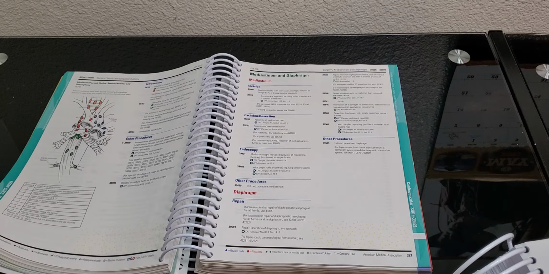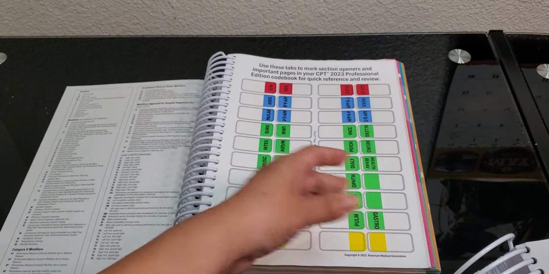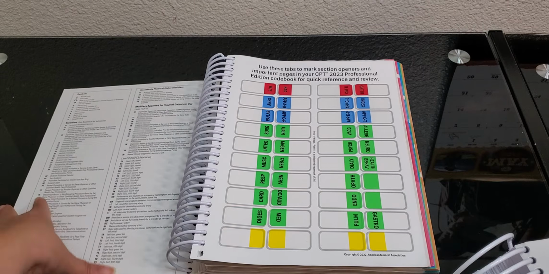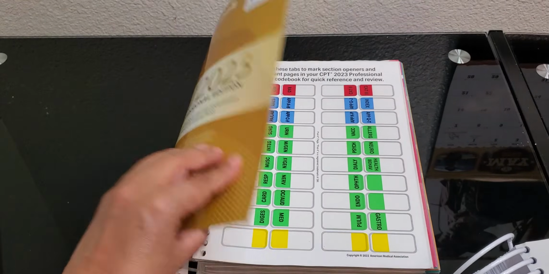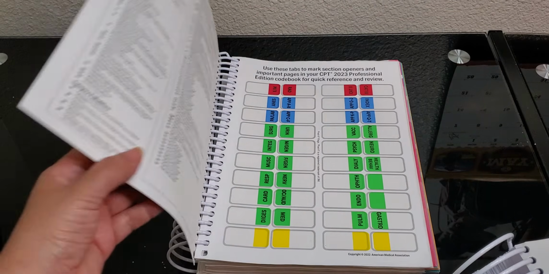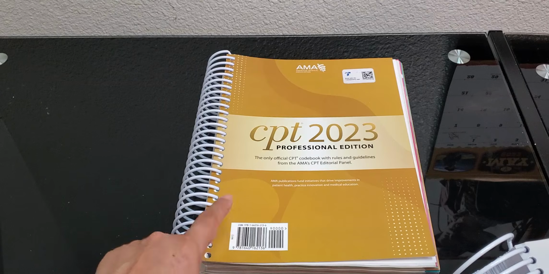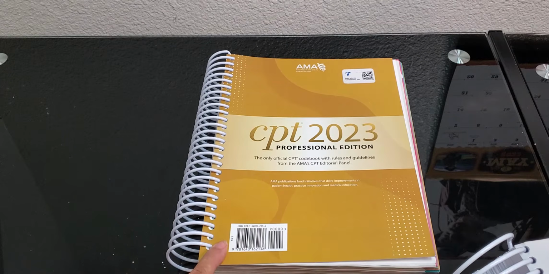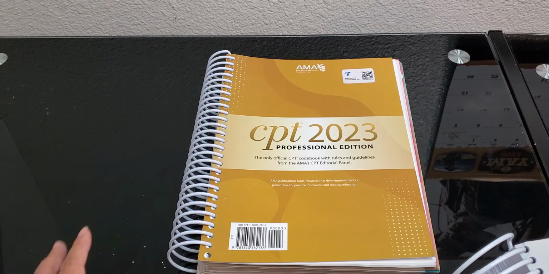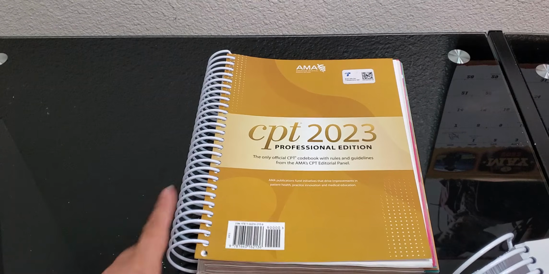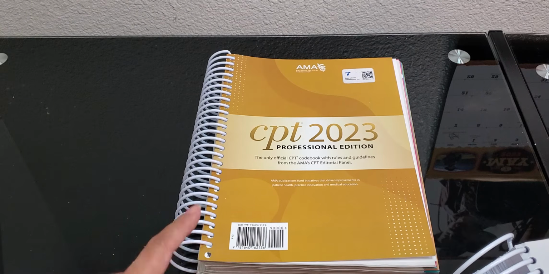And the great thing about this CPT book, and I've talked about this before, is that it has all of the modifiers here on the side, on the inside flap. Okay, so there's a lot of really helpful information throughout here. This book also houses your evaluation and management codes. So when you're doing anything for the provider or outpatient procedures, this is your book. Okay, so that's what you'll need.